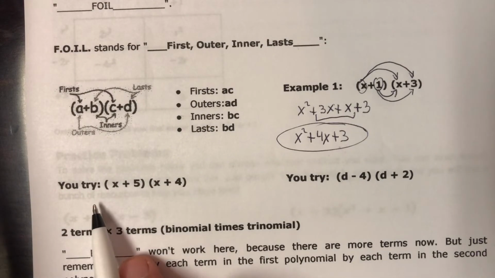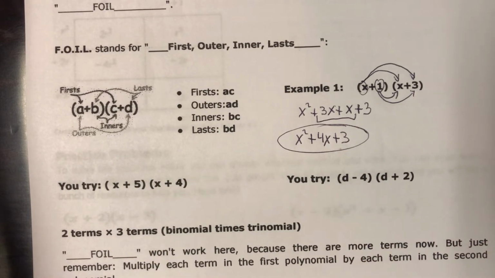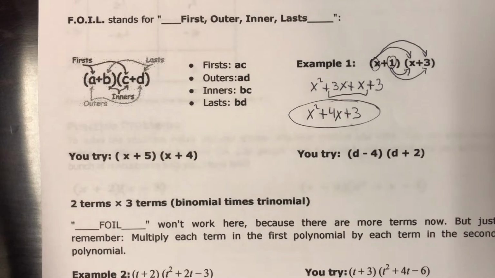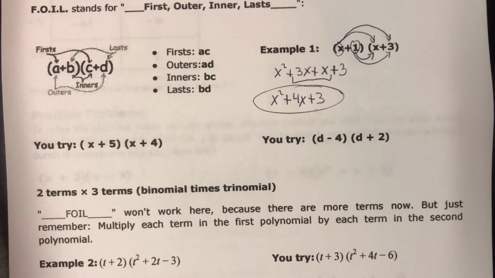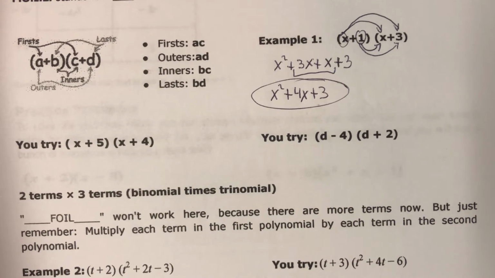So now you're going to try this one and this one. Just pause the video and try these 2. All right, so if you try these 2, the answer for one of them is going to be x squared plus 9x plus 20. And the other answer is going to be d squared minus 2d minus 8.